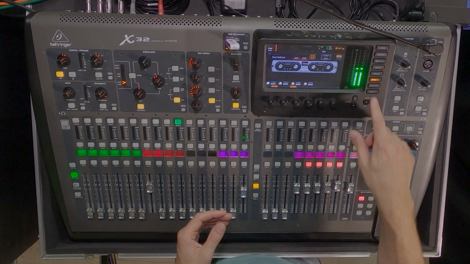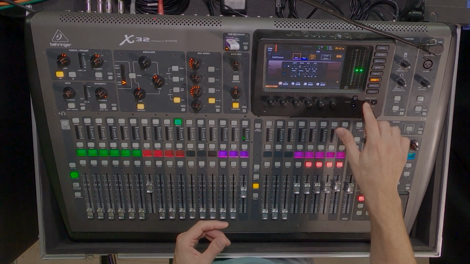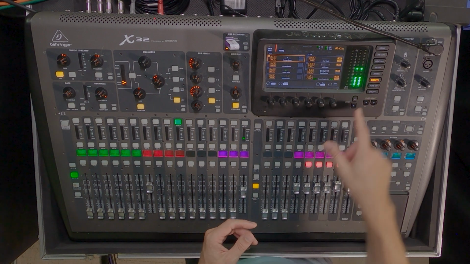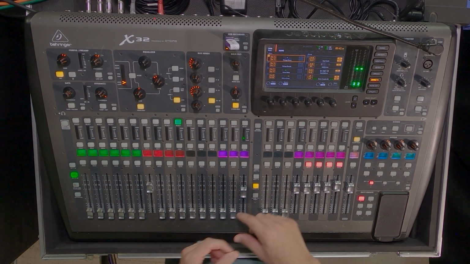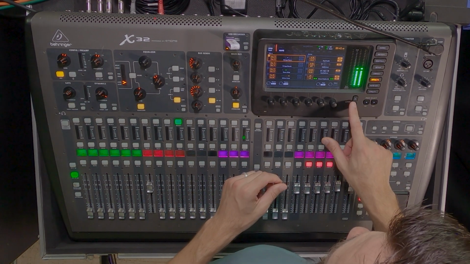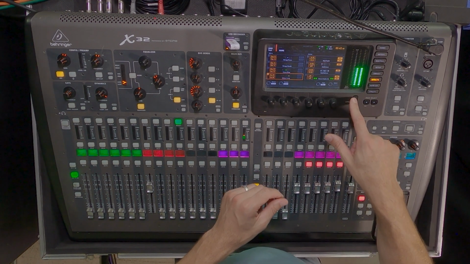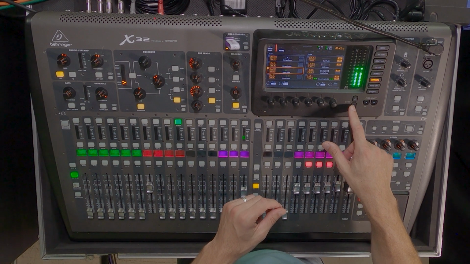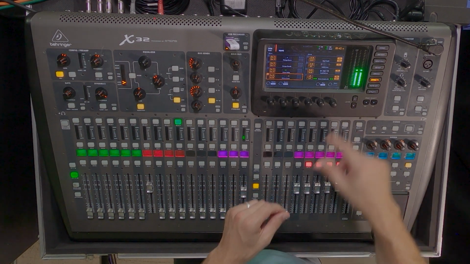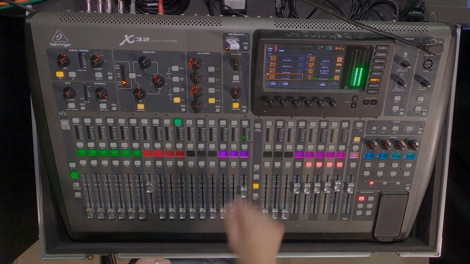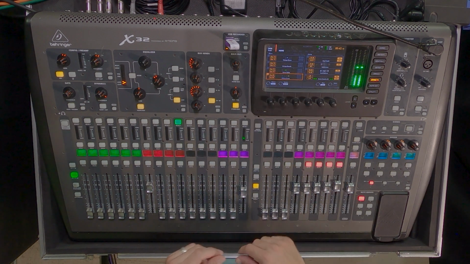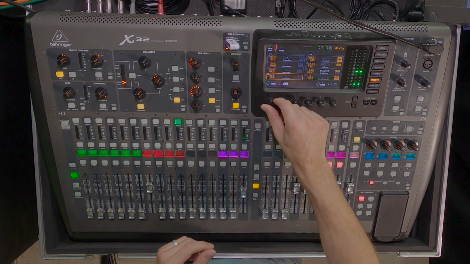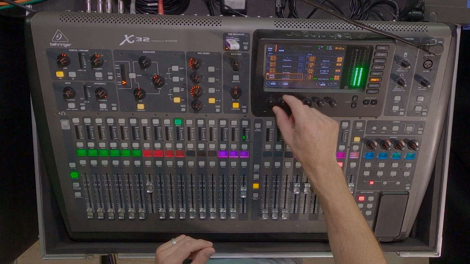How do you do that? Well, let me show you. So you've got your effects tab up. You're going to page all the way over to the left to home, and then you select with the up and down buttons exactly what effects unit you want. So I'm going to select my de-esser, and then these 2 knobs right here allow you to scroll to turn what channel you want that effect inserted on.